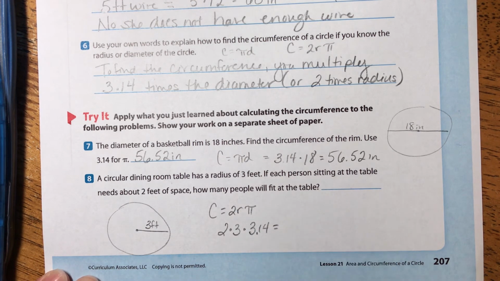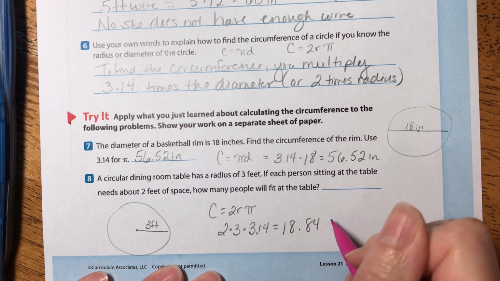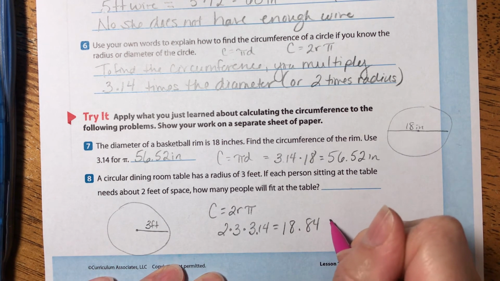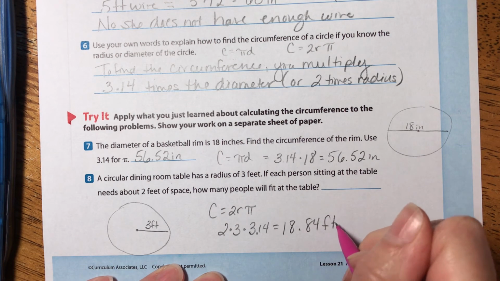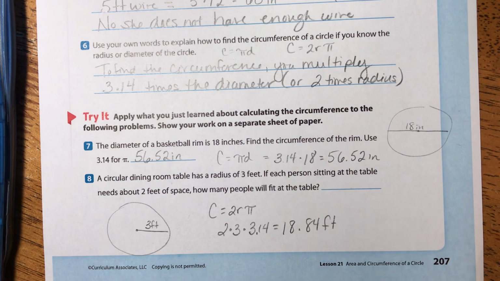There we go. So on my calculator, 2 times 3 times 3.14. And order doesn't matter, right? Because it's commutative. They're all multiplying. I have 18.84. What unit? Is this in feet? It is in feet. Oh, that's a big table. So if you went around the outside of this table, that's 18 feet. That's a big old table.